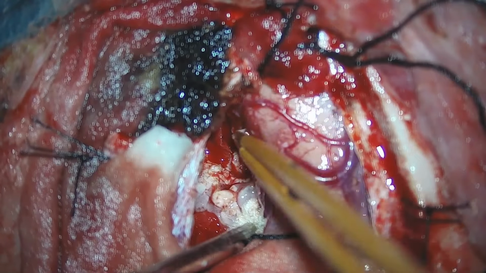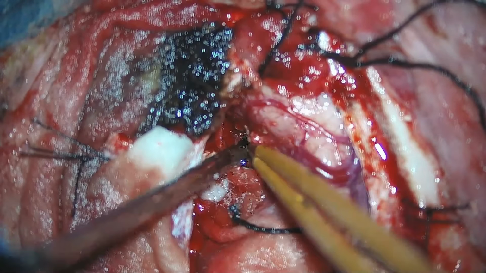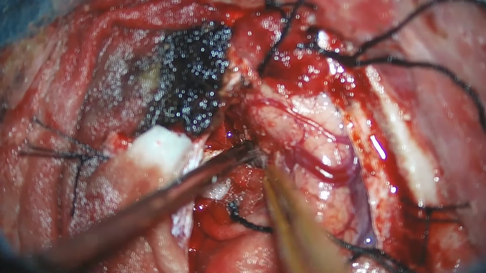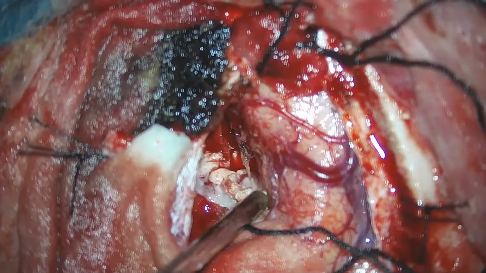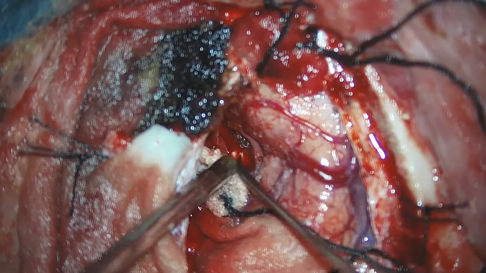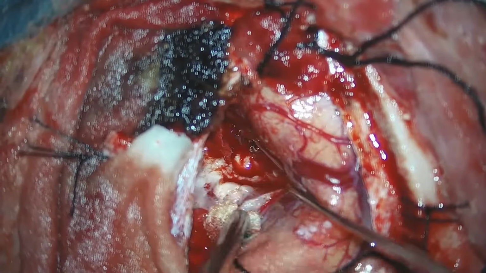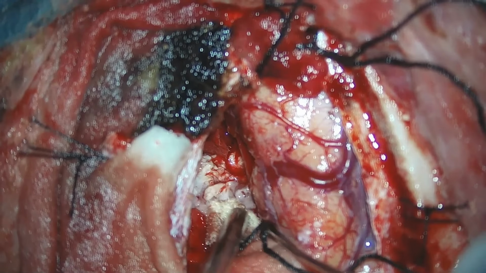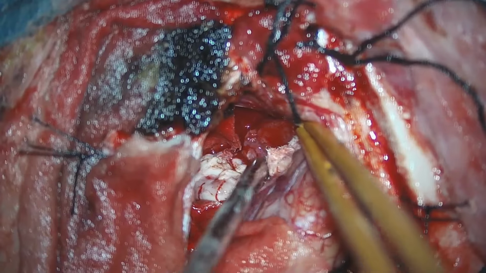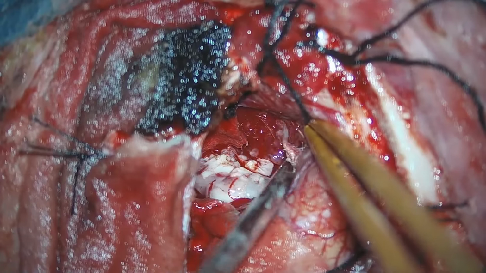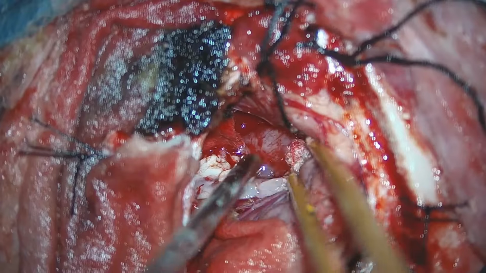With every step, we use cotton pledgets carefully placed in the plane achieved between the tumor and the normal brain. Once the plane is achieved, we can slowly dissect out the lateral margins and enter the tumor. Here, the tumor is very large, extending into the lateral aspect, so the plane creation was difficult.